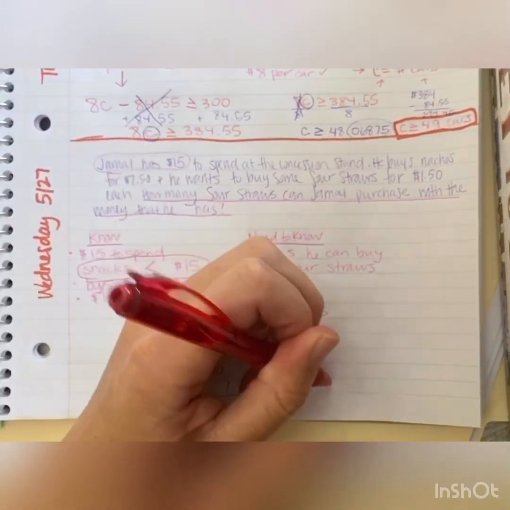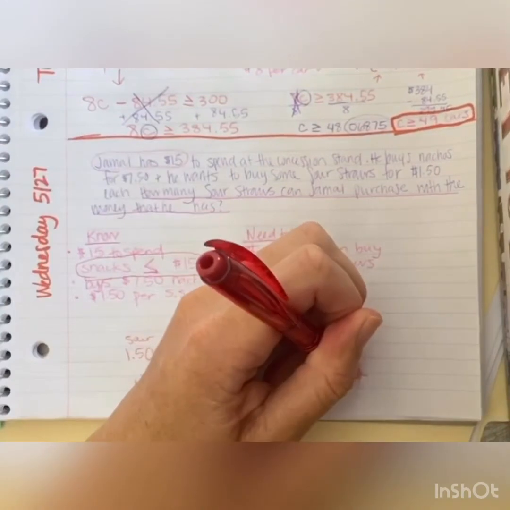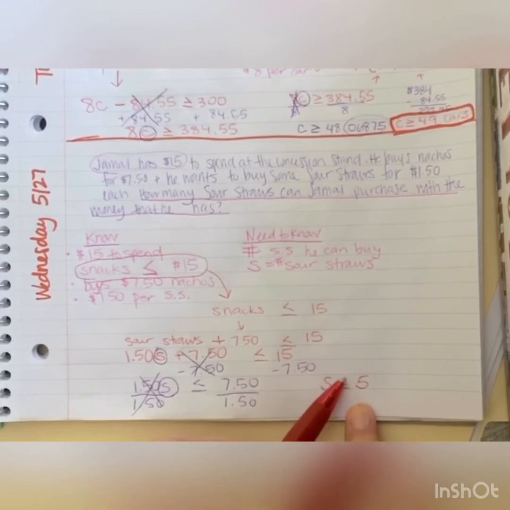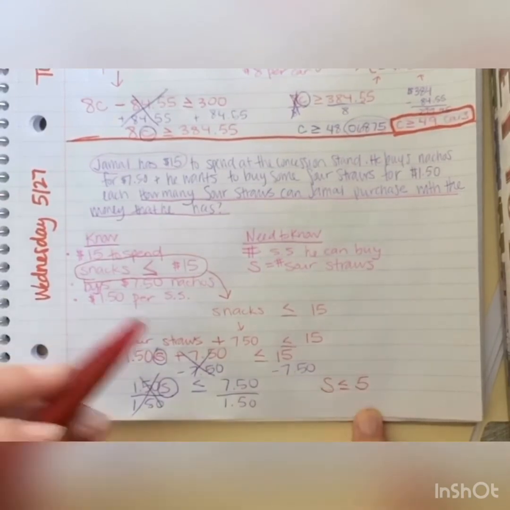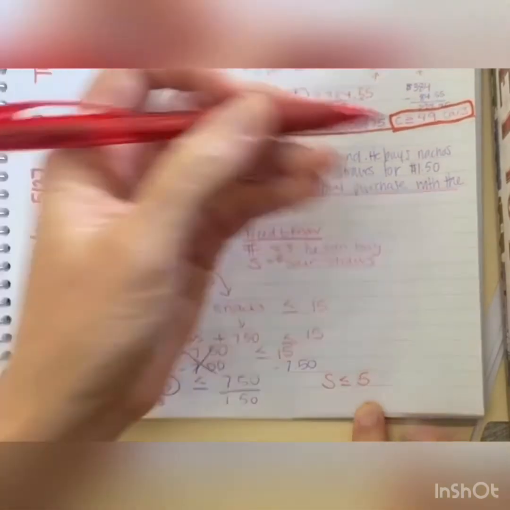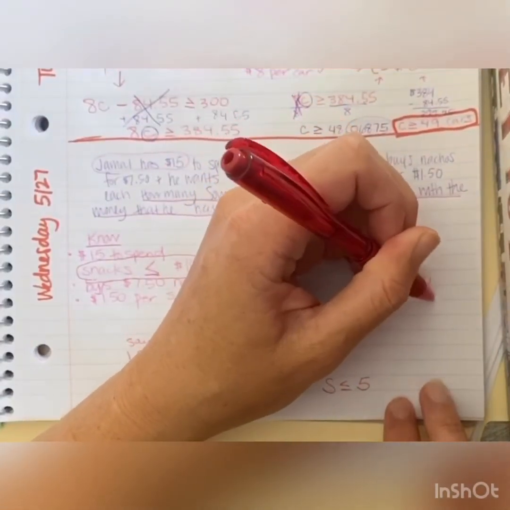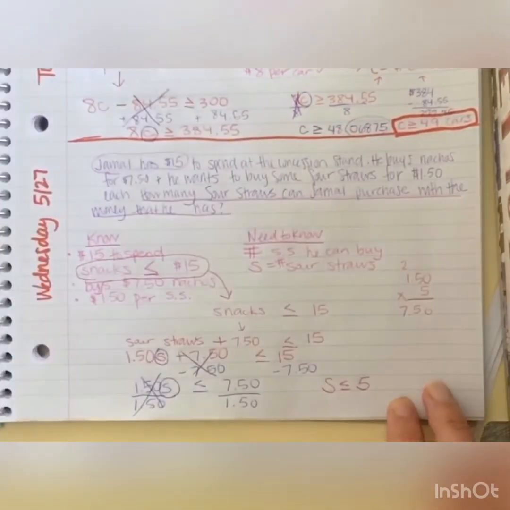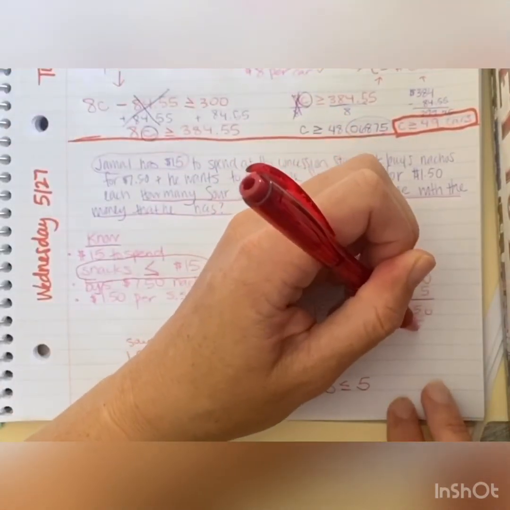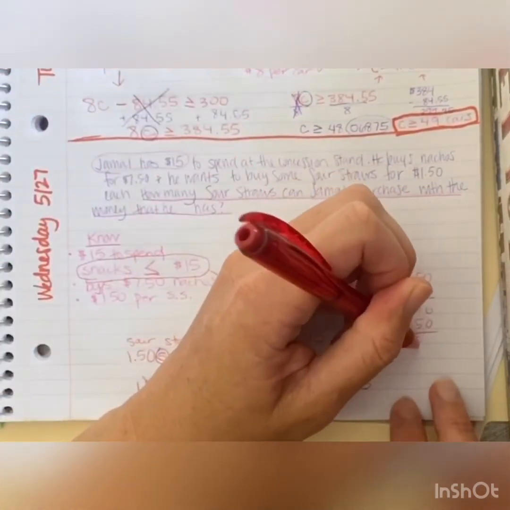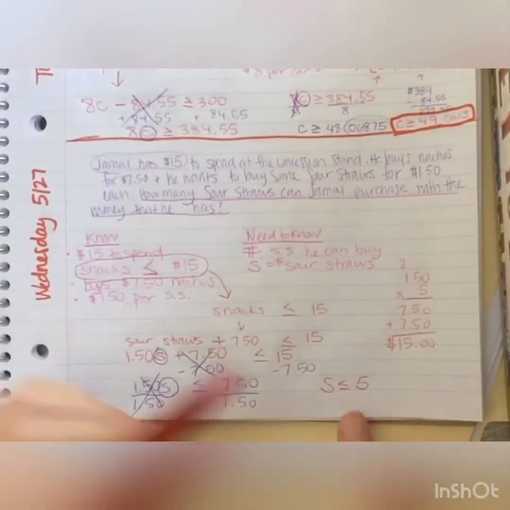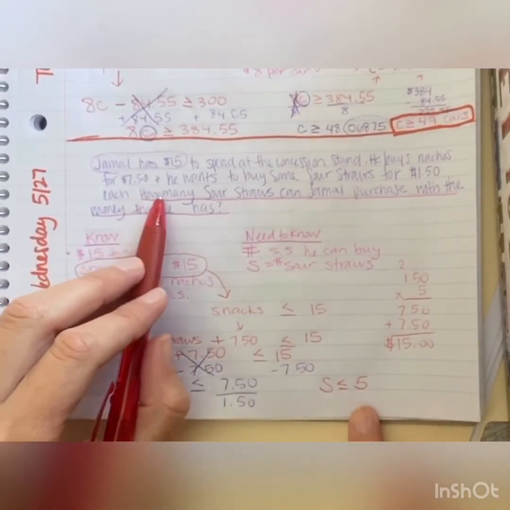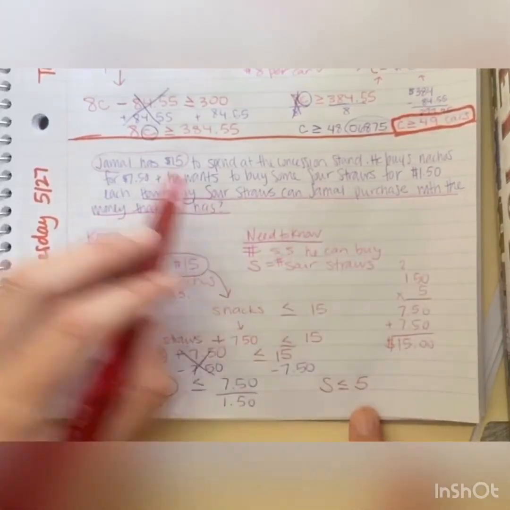So that means that S is less than or equal to 5, which means that I can buy 5 sour straws or fewer than 5 sour straws. If I buy 5 sour straws, they cost $1.50 each, so $1.50 times 5 is $7.50, plus the cost of the nachos, which is $7.50. That comes out to a flat $15. So the most I can buy is 5. You can obviously buy less than 5 if you'd like, but our question says how many sour straws can Jamal purchase with the money that he has?